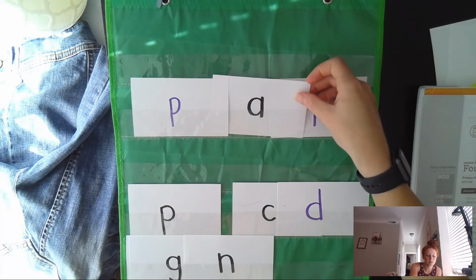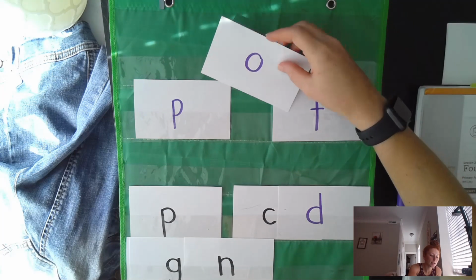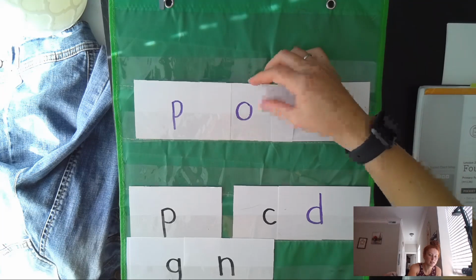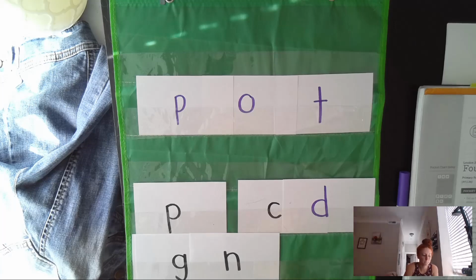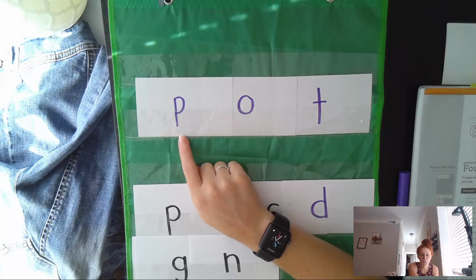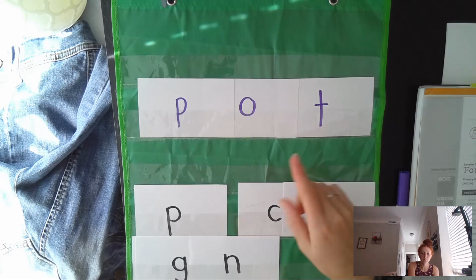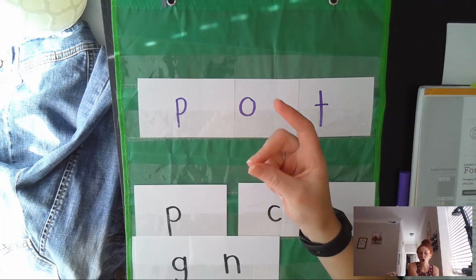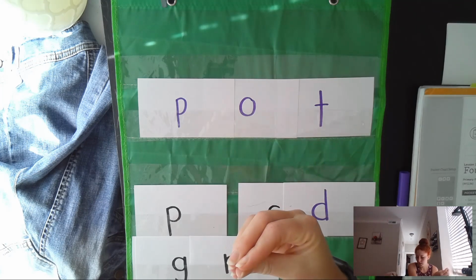All right. Now I want to see if you can do this one on your own. I'm going to take the a away, and I'm going to put o in its place. What do you think you have now? P, o, t. Pot.